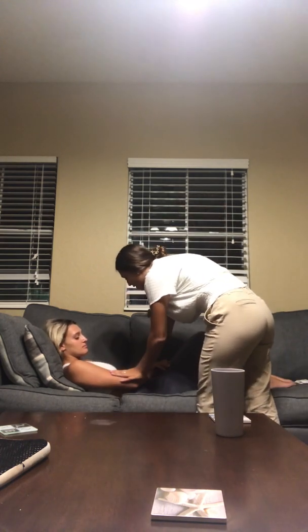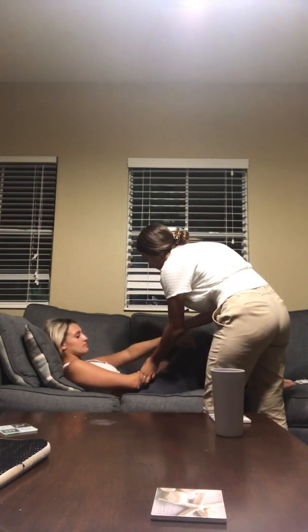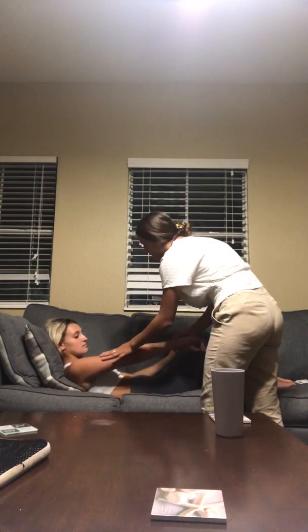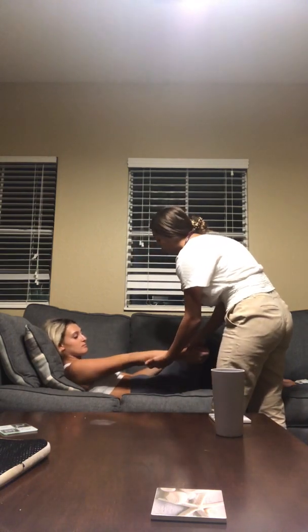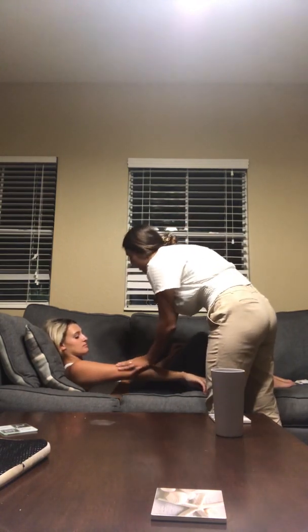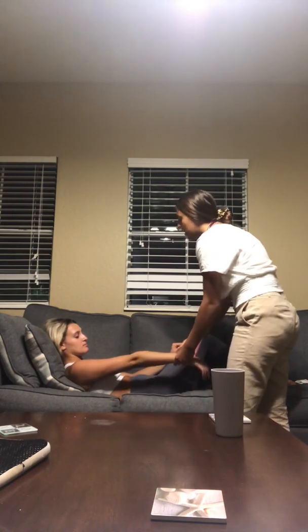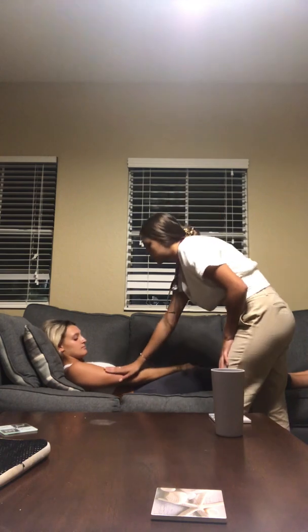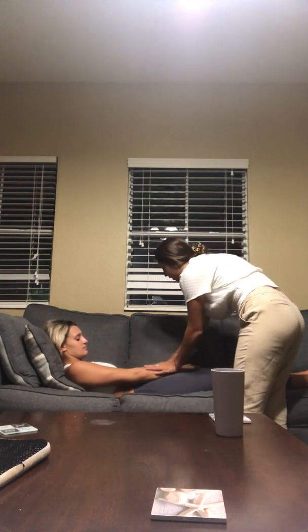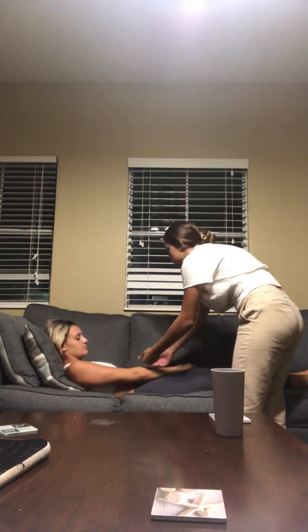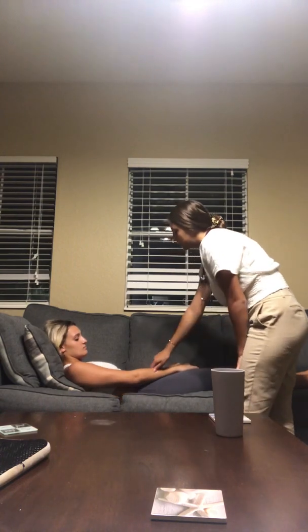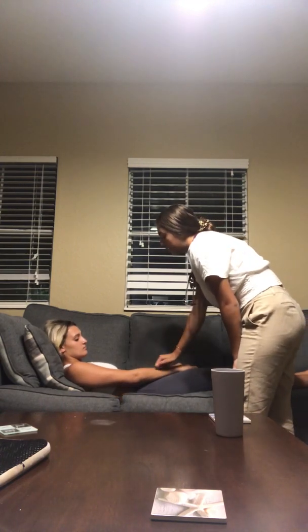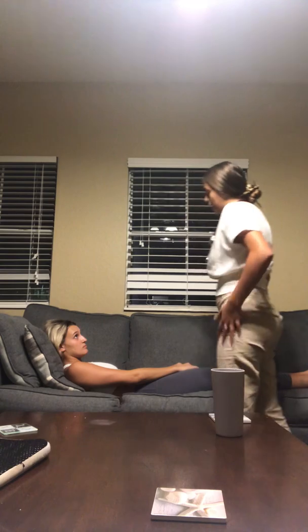I'm looking for overall color and uniformity and consistency within the skin. I'm assessing for any lesions or rashes or tenderness. The color is consistent with her race and ethnicity. It's uniform. I'm also feeling her skin. It's warm, it's smooth. I'm testing the turgor. There's no tenting. That would be a sign of dehydration.